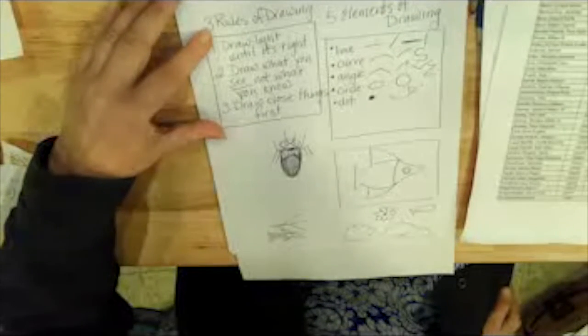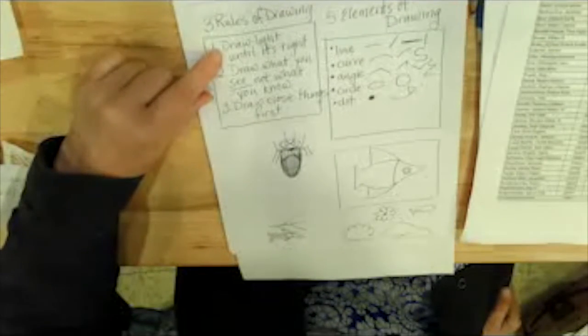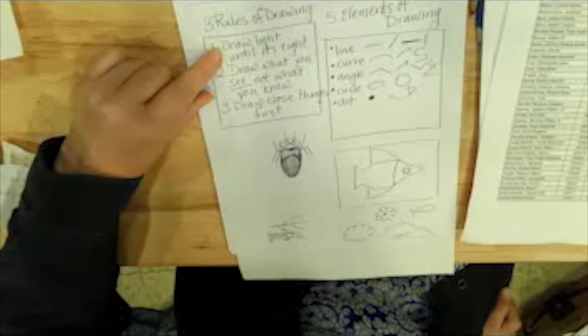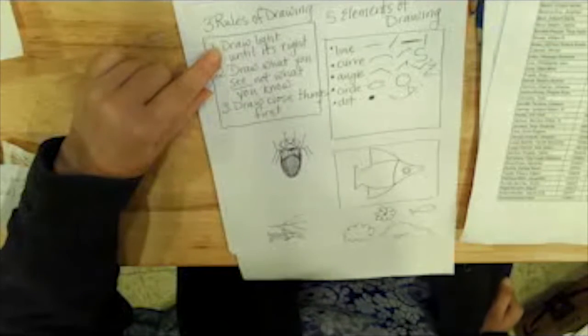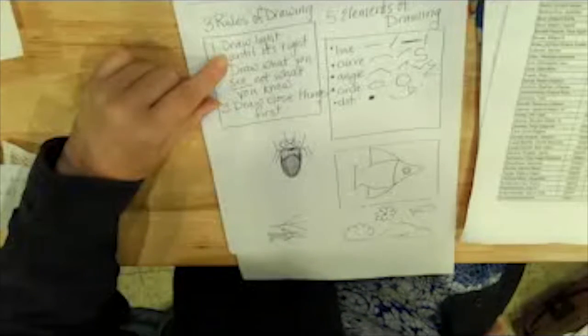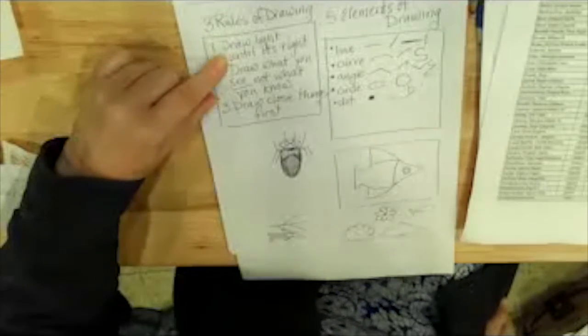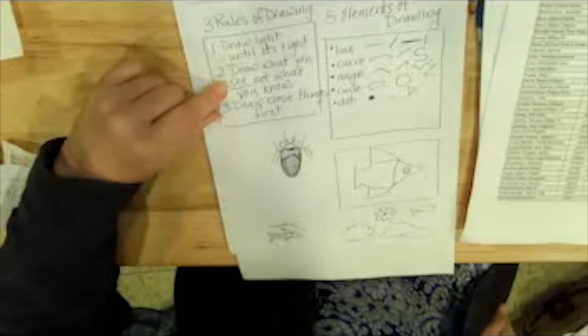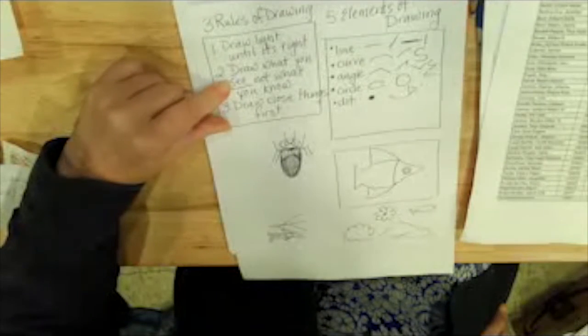And then our 3 rules of drawing are that you should draw light until it's right. Now I'm going to use a pen. You can kind of draw light with a pen. But with a pencil, if you draw light, you can erase all of your lines out, which is kind of nice. The second one, draw what you see, not what you know.